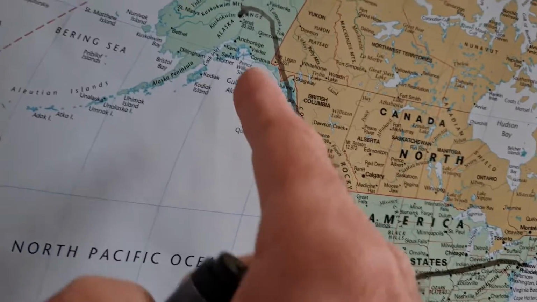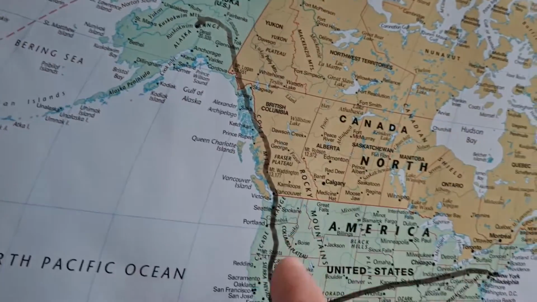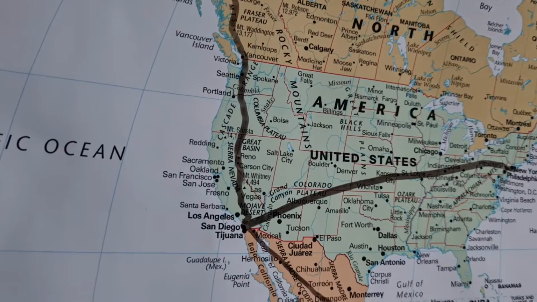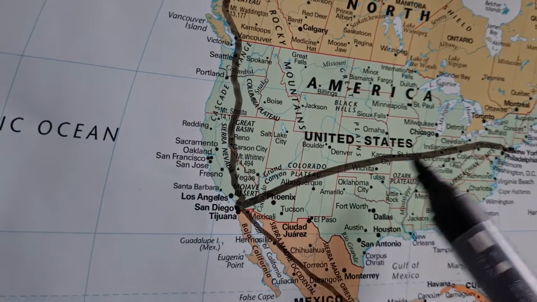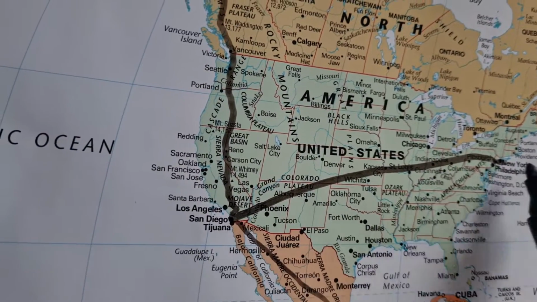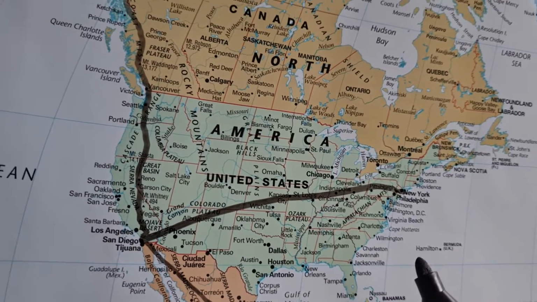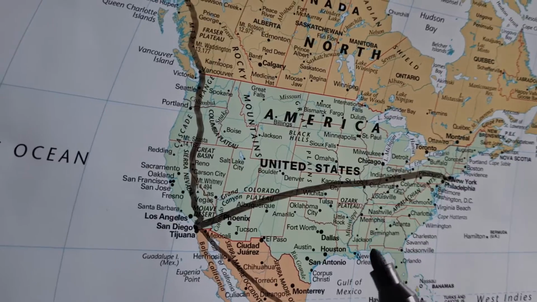So we know for sure that this area here, all of this, is massively oversized. We can also discern that even America east to west, or west to east, is also not depicted as its actual size.